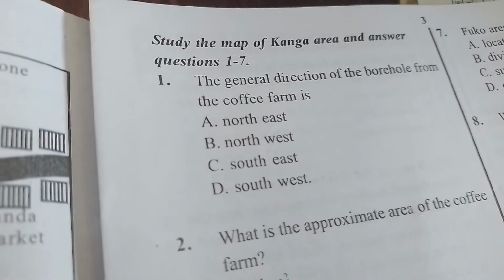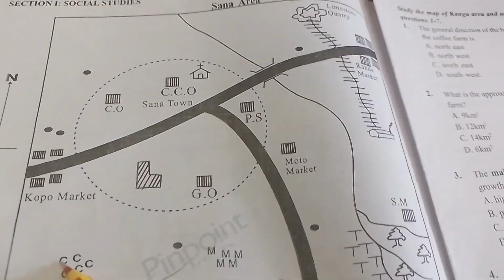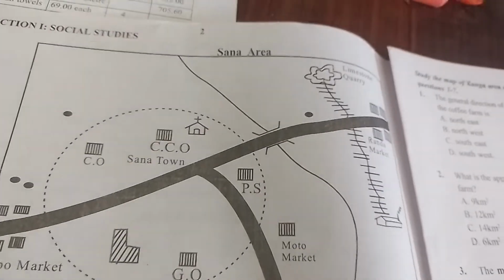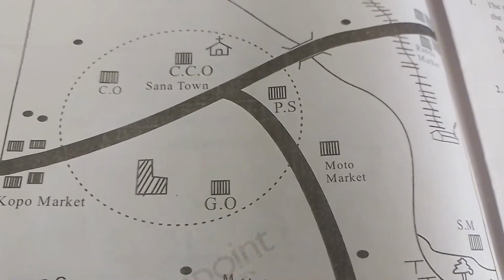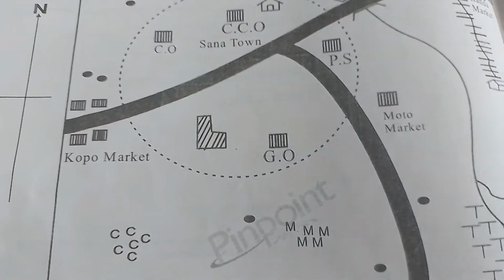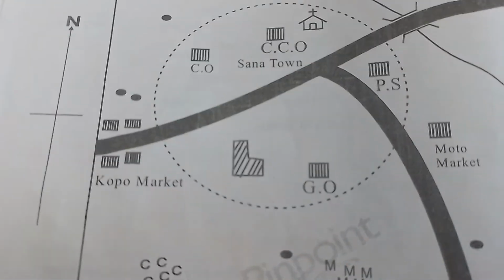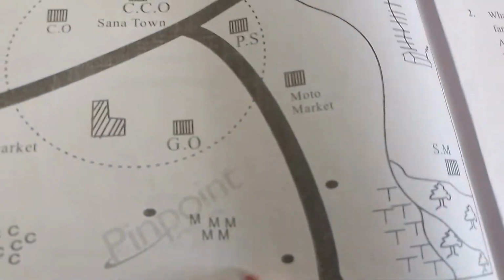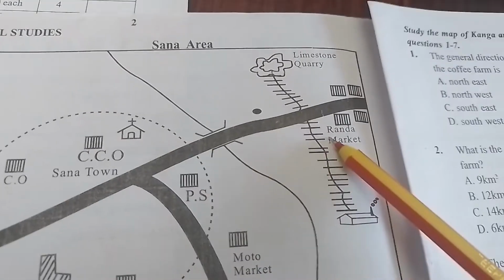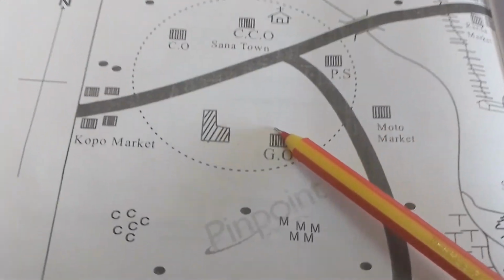The general direction of a borehole from the coffee farm. You have the coffee farm, it is here. And where is the borehole? I'm going through so that I can see where the borehole is. Where is the borehole? I can't locate it from my side. The borehole. This is the maize. We have the sawmilling. We have the limestone. We have the borehole.